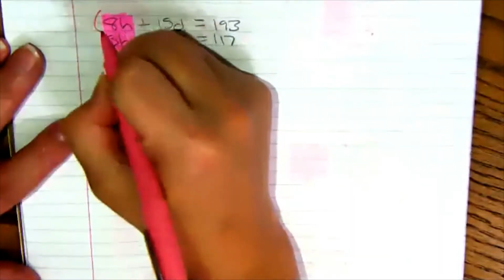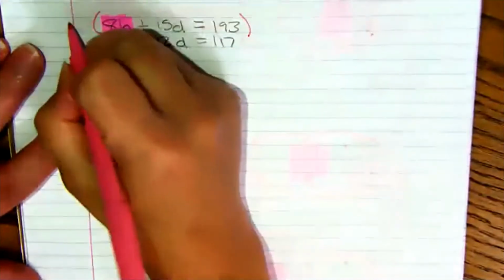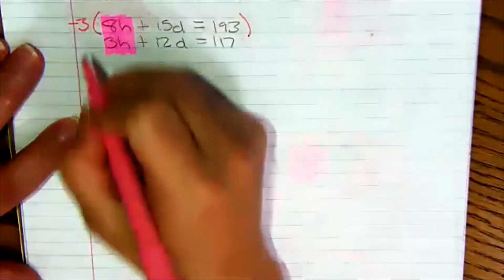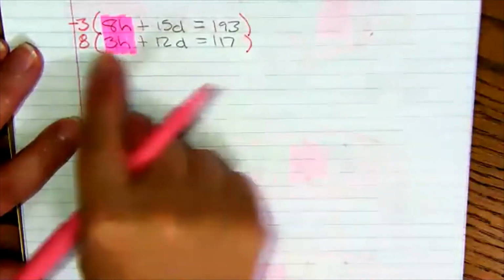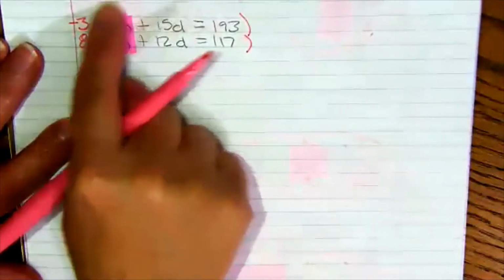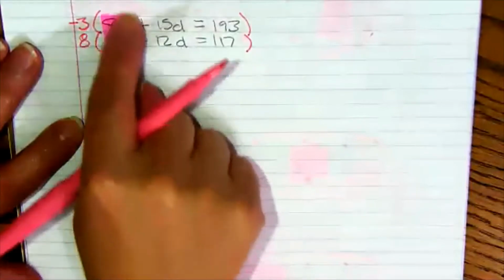Okay, we need to find the least common multiple between 8 and 3. The least common multiple between 8 and 3 is 24. And I need one of them to be positive and one of them to be negative. So I'm going to multiply this top equation by -3 and this bottom equation by 8. That should give us numbers where we can eliminate the hostas, this common term.